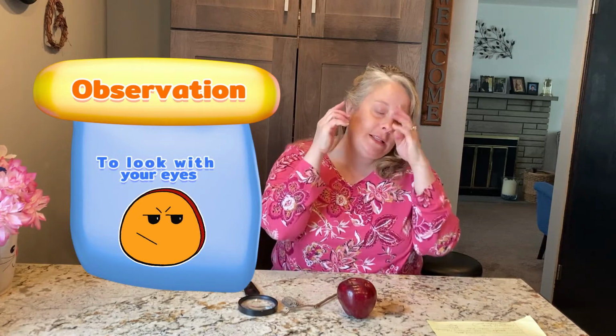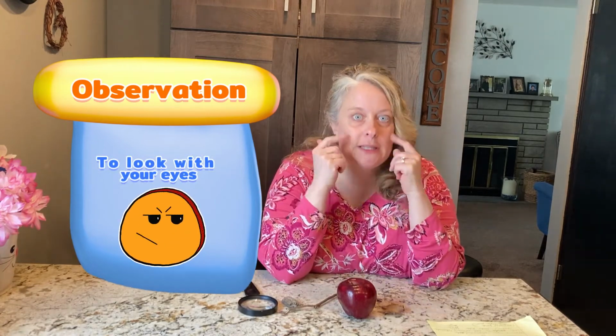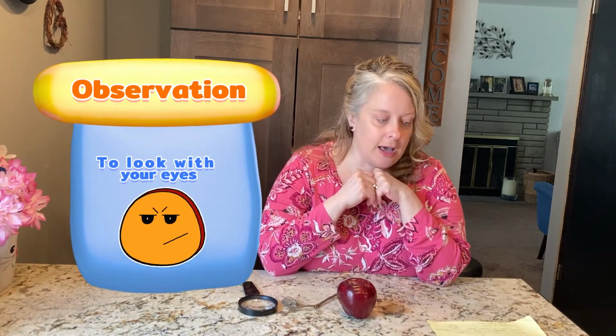Today, we're going to talk about making observations and giving descriptions. This is what scientists do, and we can do it in our everyday life to help us. So can you say the word observation? It's a big word. It means that you are going to look at something with your eyes.